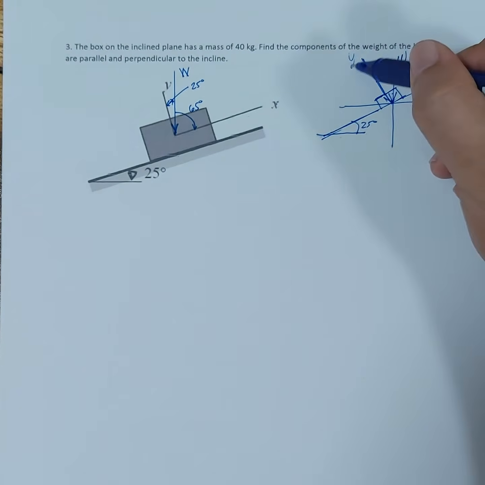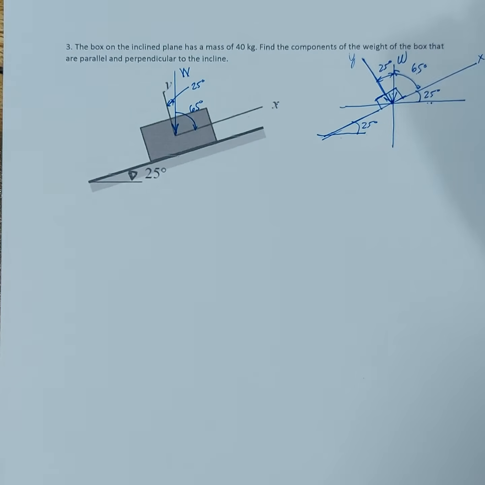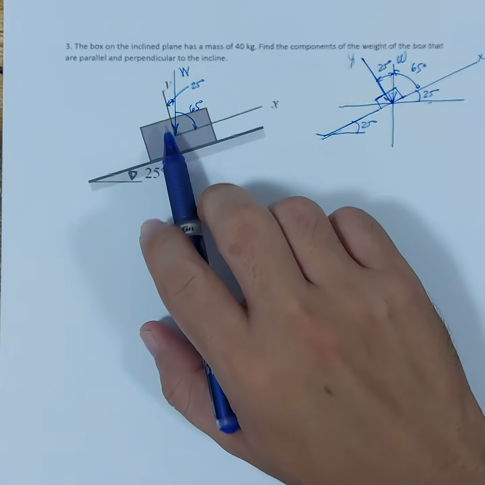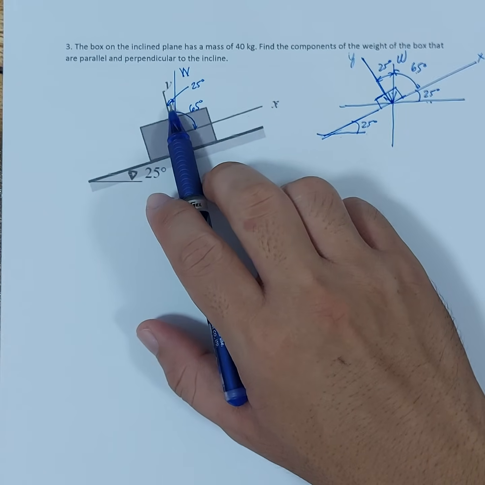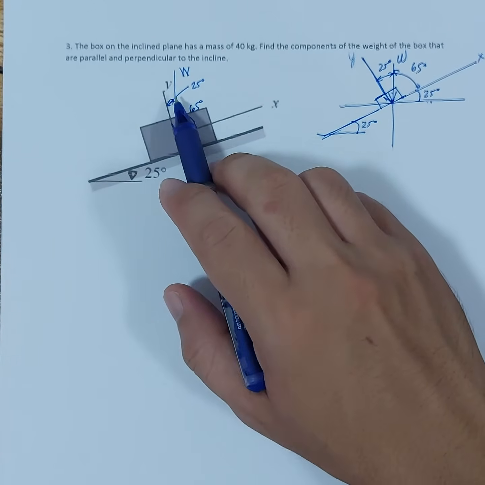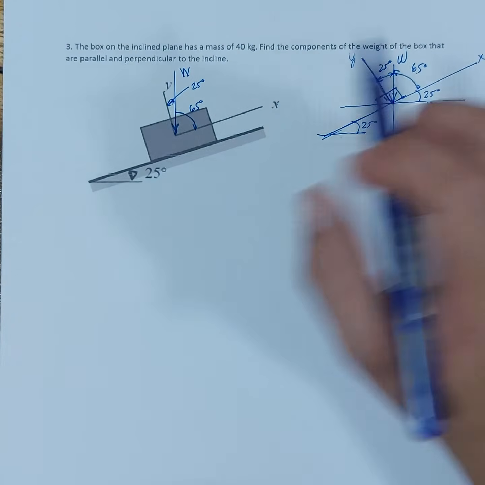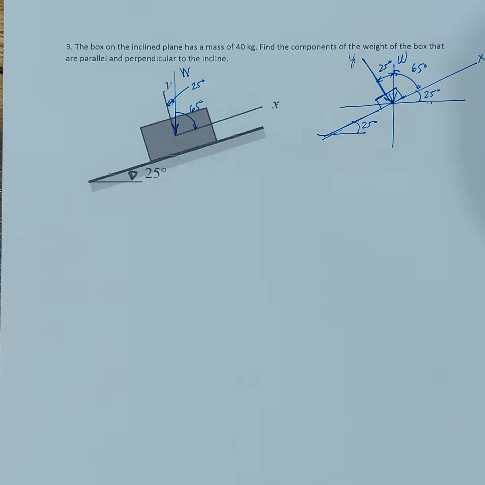90 yan. This is the y-axis. And this is the x-axis which is parallel to the incline. Ayan. So yan. Diyan natin nakuha yung 25 degrees na ito yung angle natin between the line of action of weight and the y-axis. So, ganun mag-transfer ng triangle, ng angle. Ayan. So, I hope na klaro yun. So, although you can do that by inspection naman.